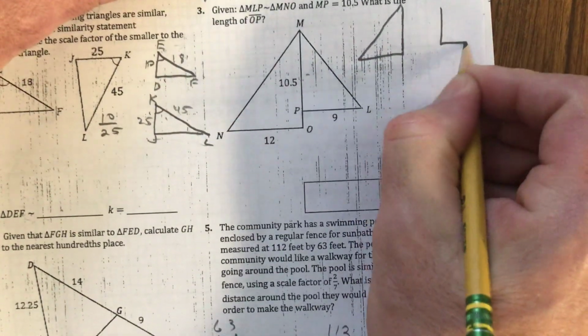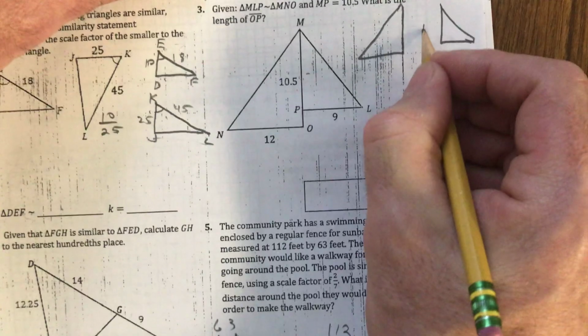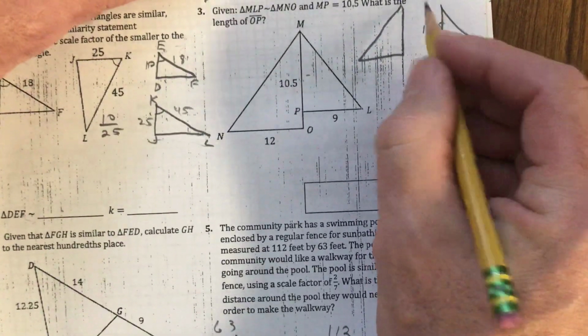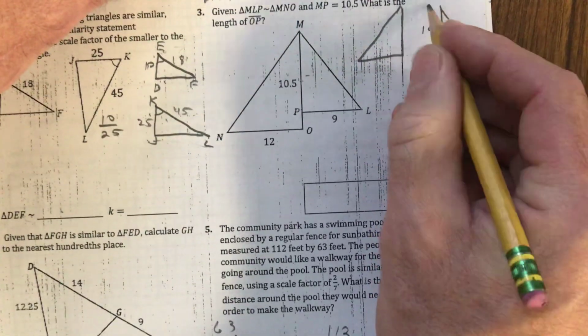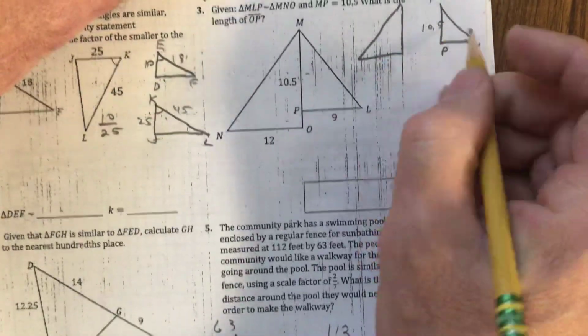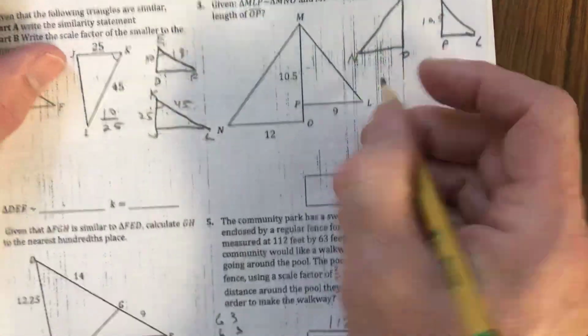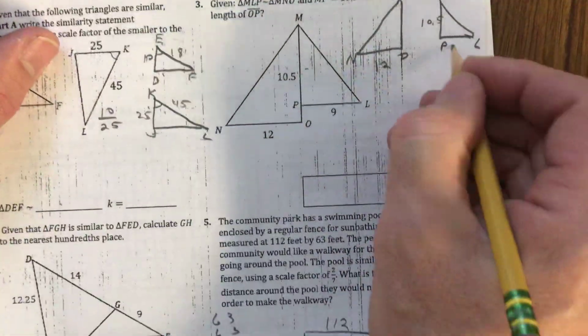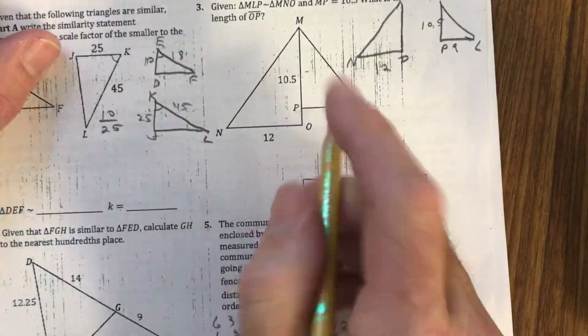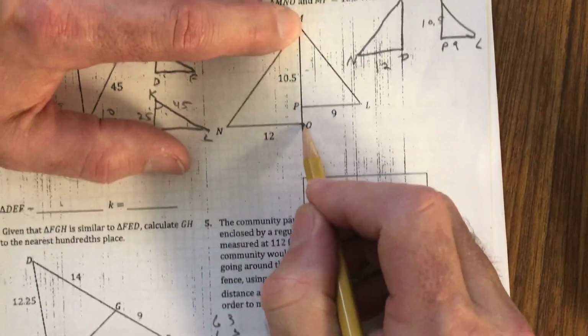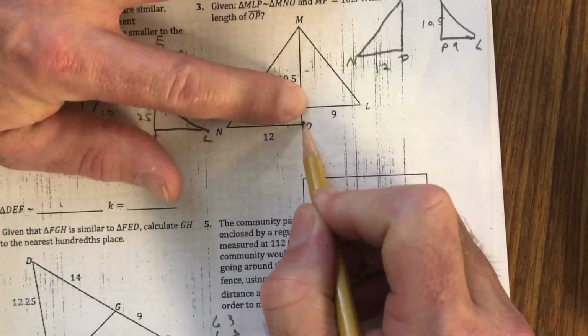Draw these separate. Like that. Okay, so it's saying that that's 10.5 because that's MP. And then that's 12. And that's 9. So we're going to find this whole length right there. And then we'll subtract 10.5 from it, and that's going to give us this part right there.